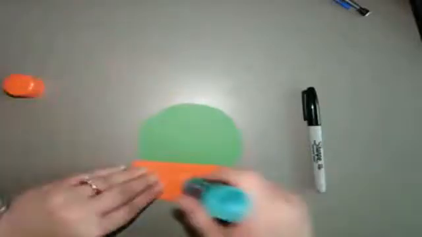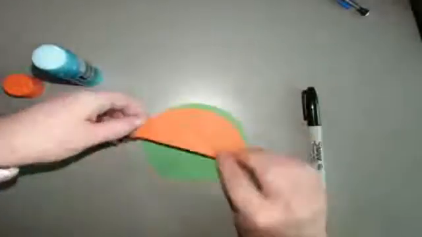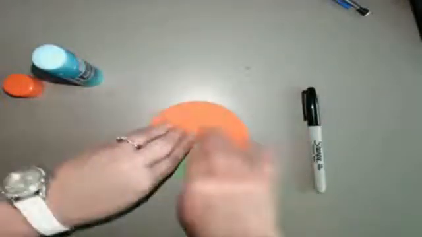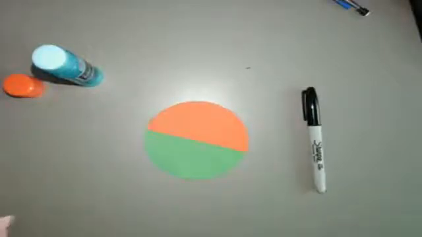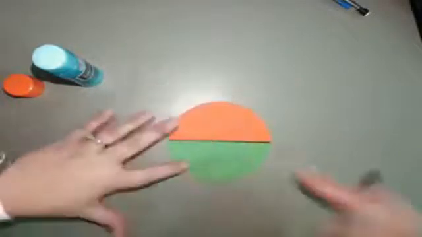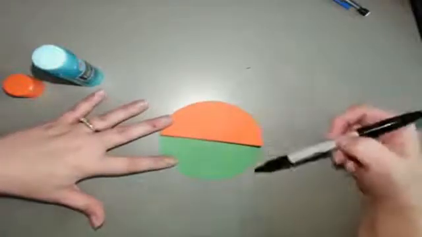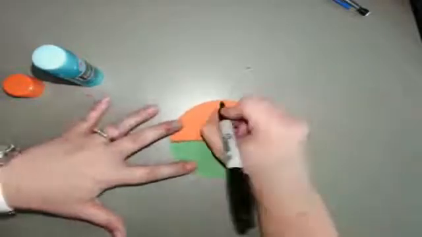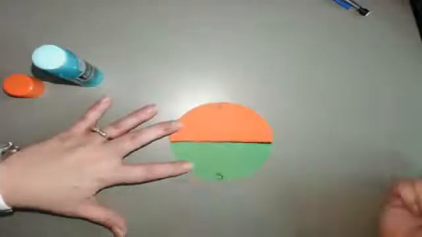Then I'm going to take my earth and glue one side of my half, like this. Now maybe you see where I'm going with this. I take my marker, draw my line, and now I've got a clear line labeled.